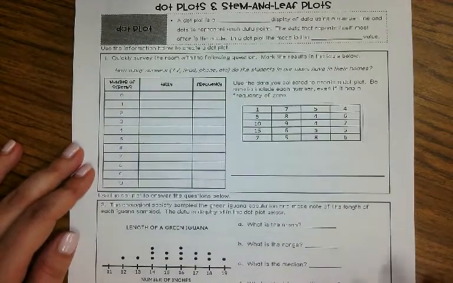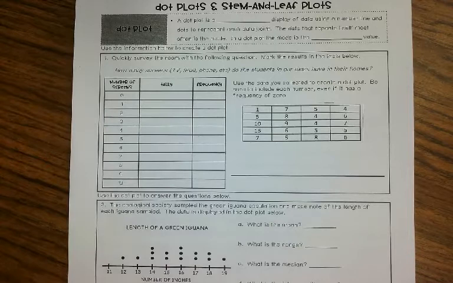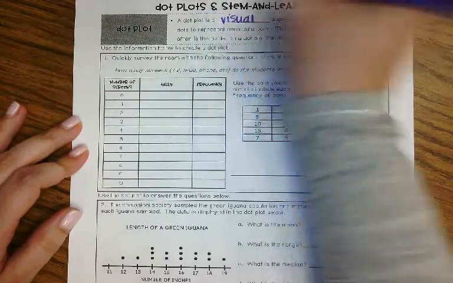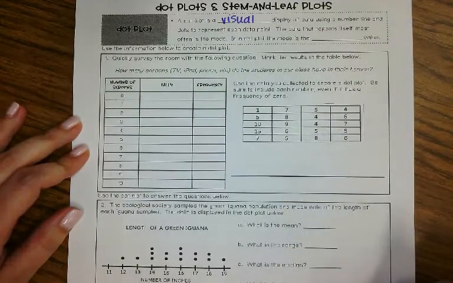Dot plots and stem and leaf plots are two more ways to visually represent a set of data. We're going to begin with dot plots. A dot plot is a visual display of data using a number line and dots to represent each data point.